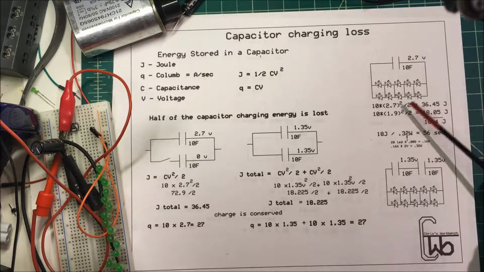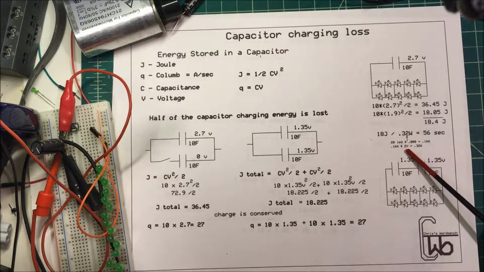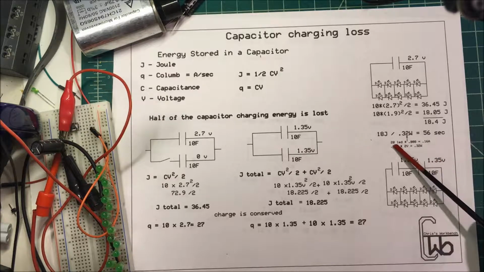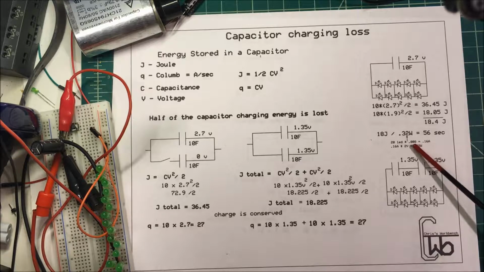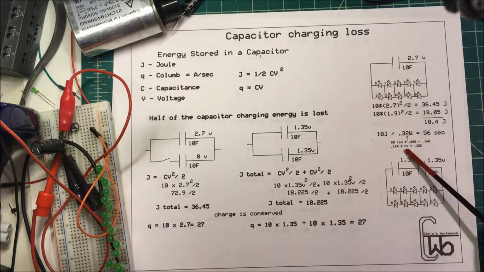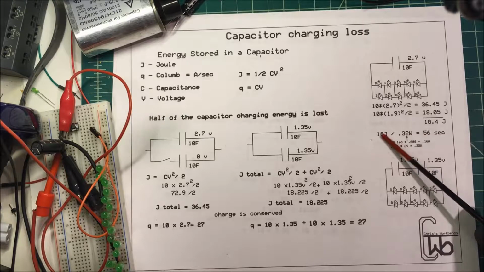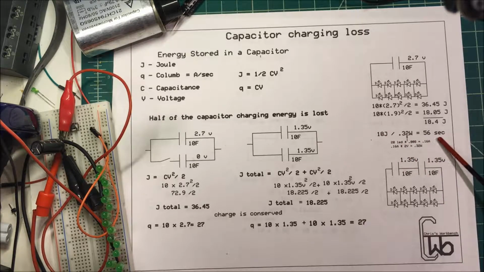So I'm just guessing maybe 8 milliamps for an average, and at 2 volts. So we take 20 LEDs times the 8 milliamps. That comes out to 1.6 amps total. And if we take that and multiply it by our 2 volts, we get 0.32 watts. Okay. Now we take our joules and divide them by our watts. It comes out to 56 seconds.